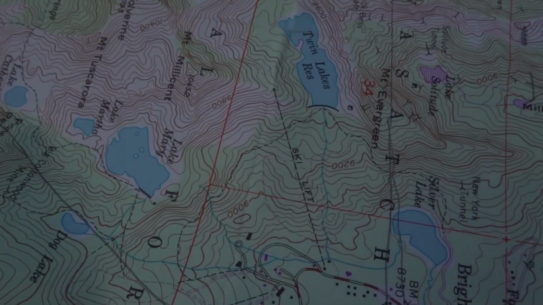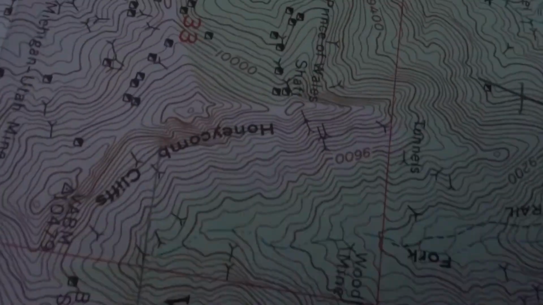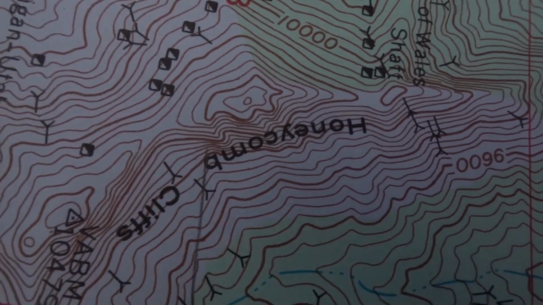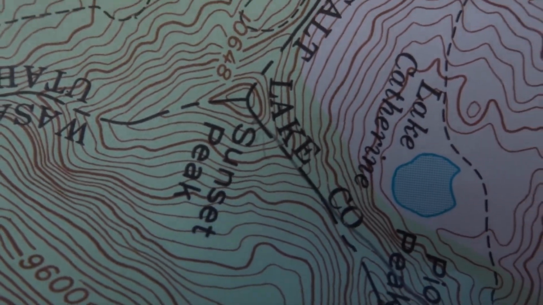Then our third skill was to be able to identify 2 features out in the terrain. And we had the Honeycomb Cliffs, and then we also had, there we go, Sunset Peak.